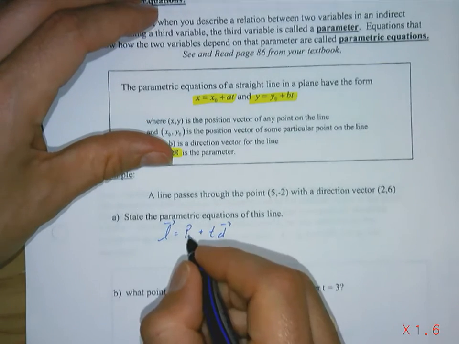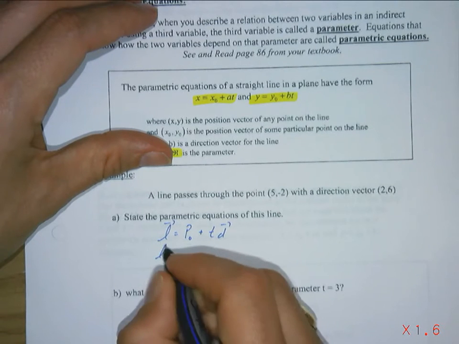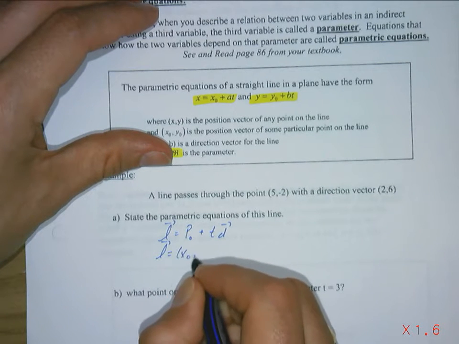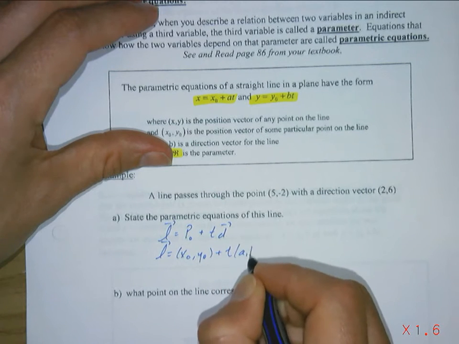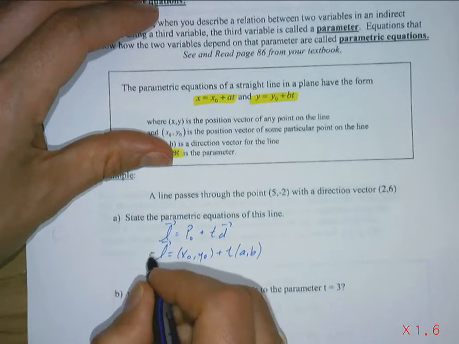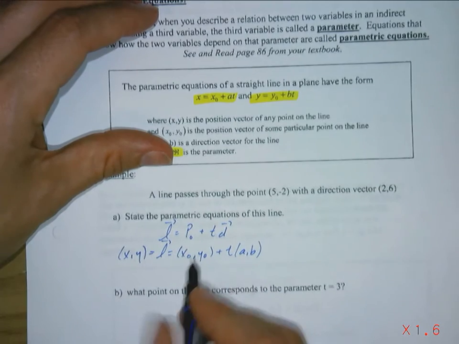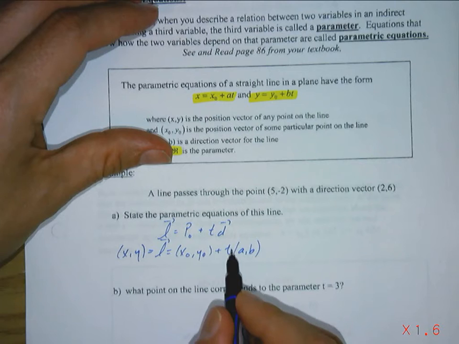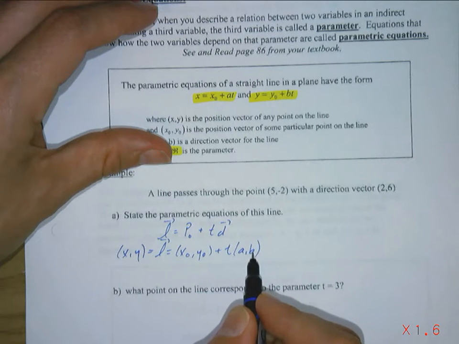The algebra: if I allow the initial point to be x naught, y naught, and I allow the direction vector to be represented by a comma b, every single new point on the line will be represented by this equation. If we take the t, which is a scalar, and expand it into the point, it would be ta and tb.